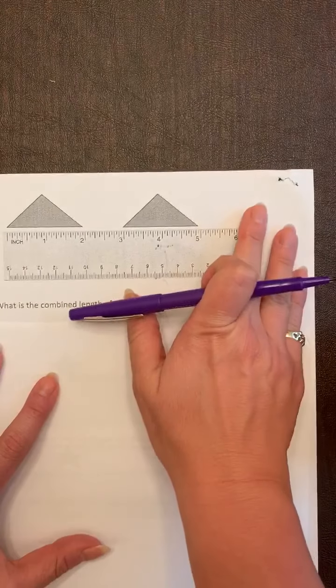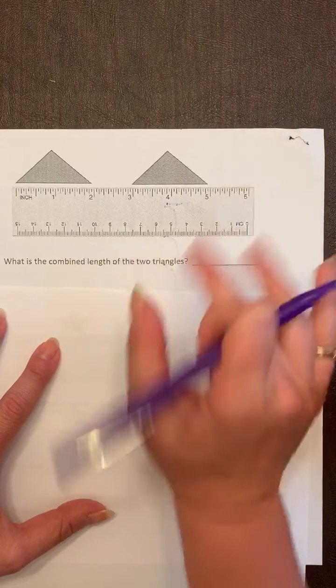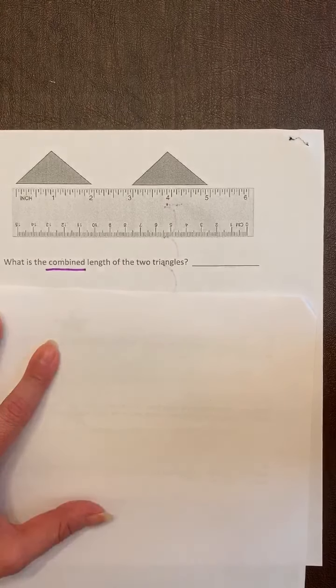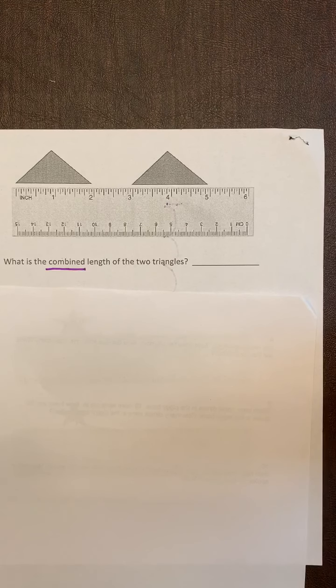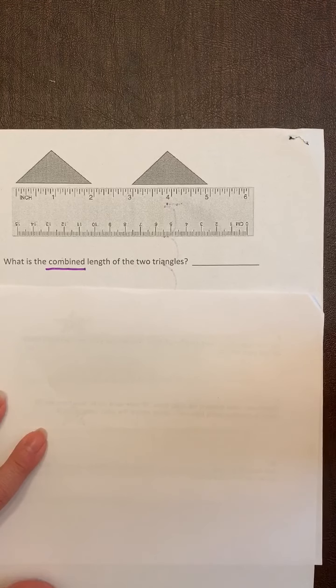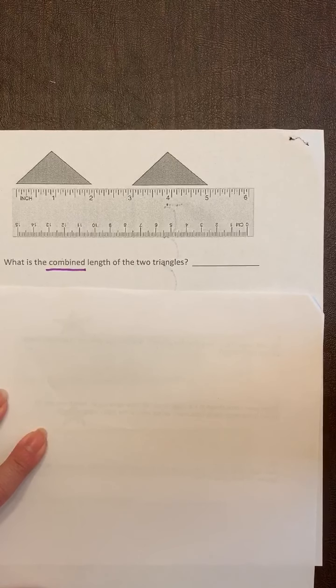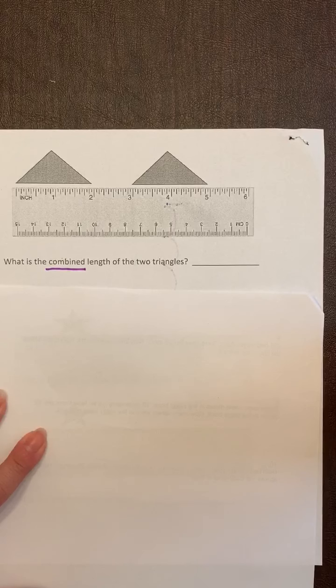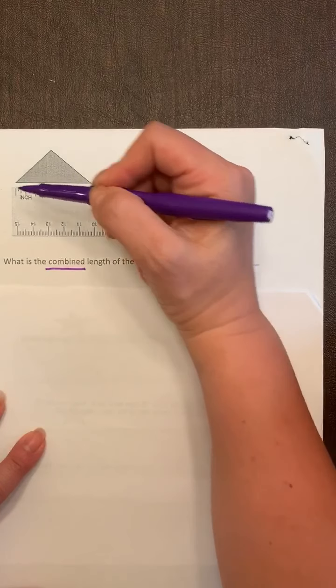On this ruler, it says, what is the combined length of the 2 triangles? What does combined mean that we're going to do? Combined is another word that tells us that we're going to be adding. But before we can add the lengths of the triangles, we have to figure out the length of each triangle. So let's try that. Look at the first triangle.